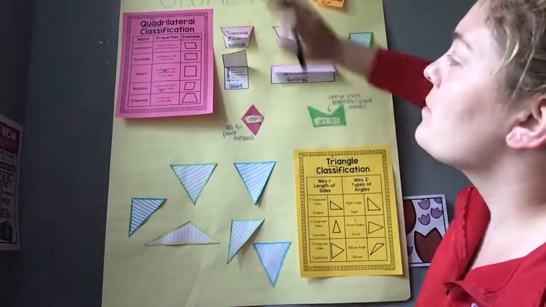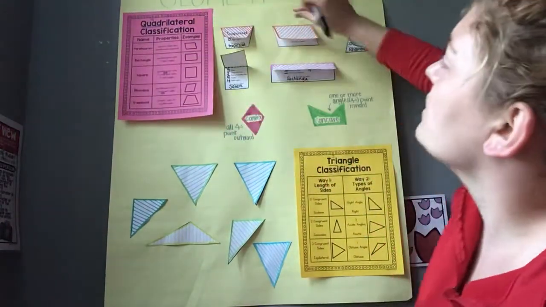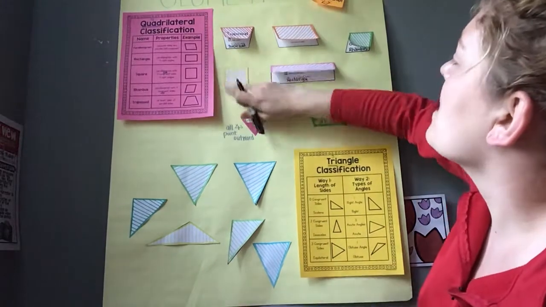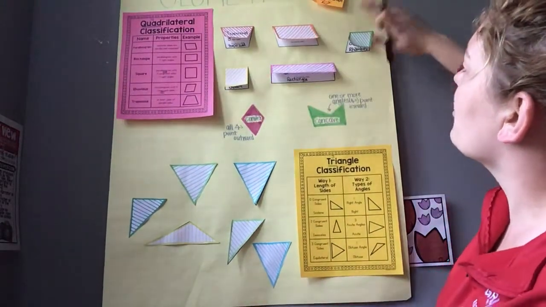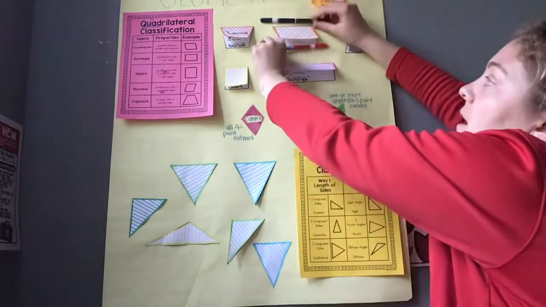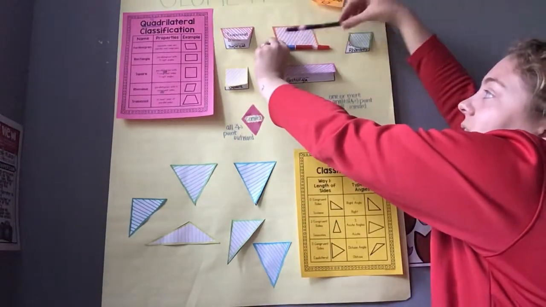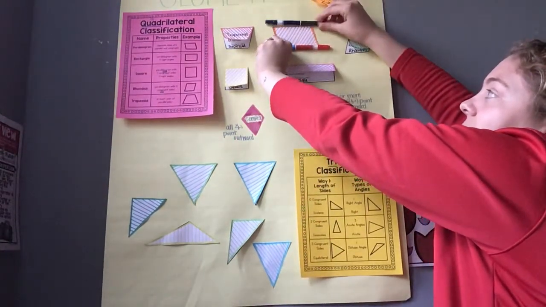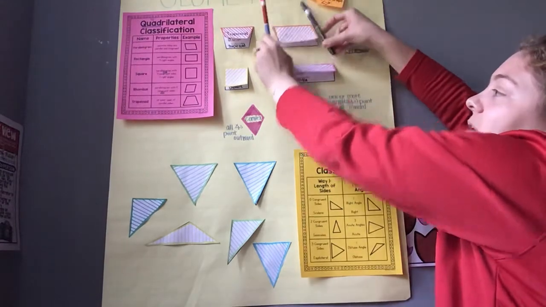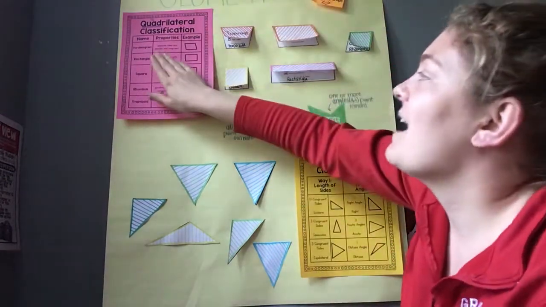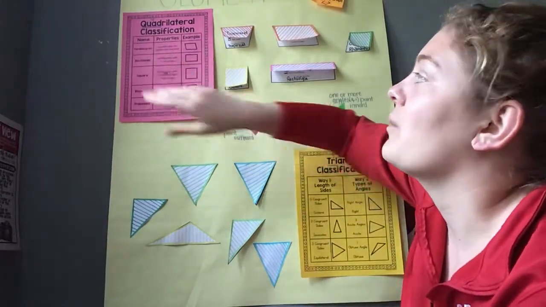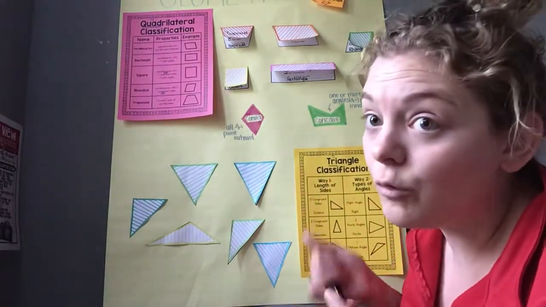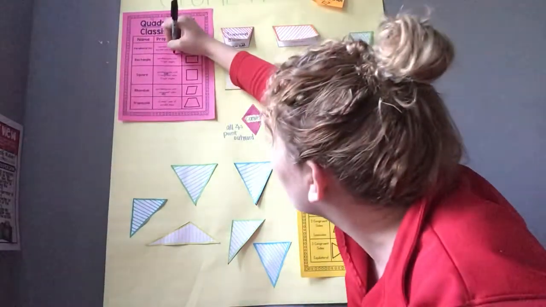Okay? Now, back to the beginning. Parallelogram, which this square is a parallelogram, this rectangle is a parallelogram, this rhombus is a parallelogram. If I ask you, what's a parallelogram? What do you notice that all 3 of those have? The opposite sides, right? This one and this one are parallel, and this one and this one are parallel. So a parallelogram has opposite sides that are parallel and congruent, which means equal, right?